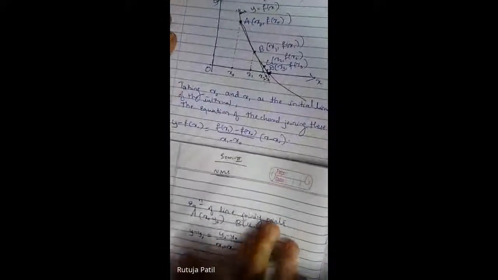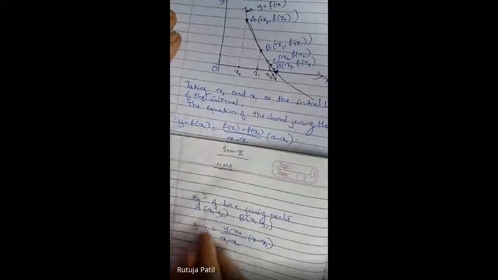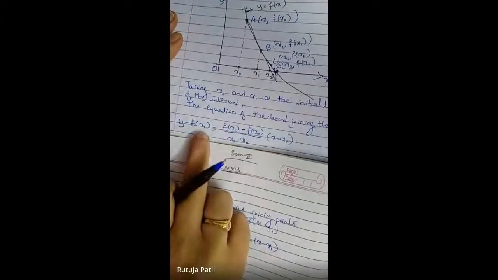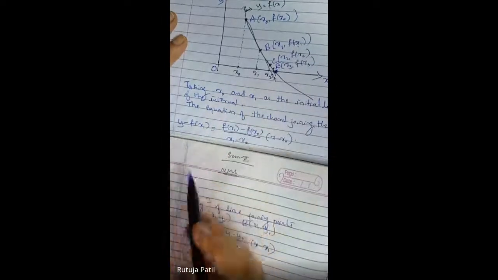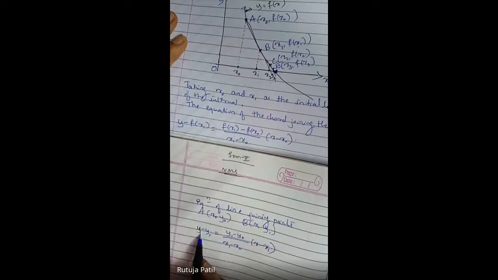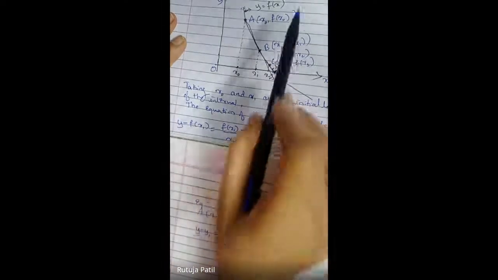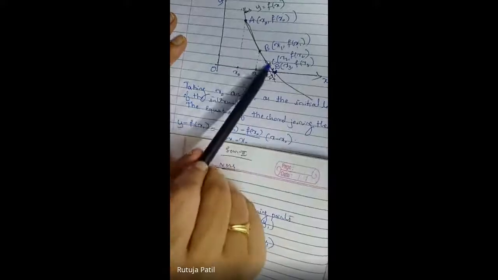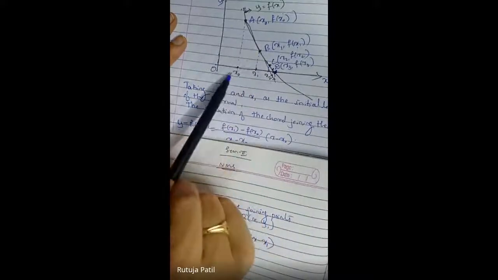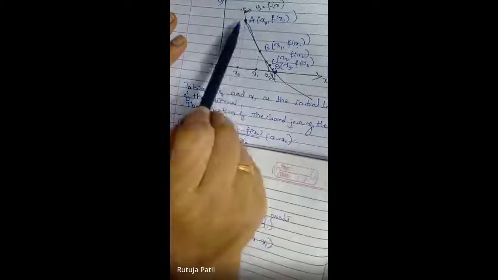To form this equation, I have considered my y1 as this f of x1, and y remains as it is. Why? Because y is 0 only, since f of x is equal to y. Now these are my 2 points A and B, the 2 points joining this chord.